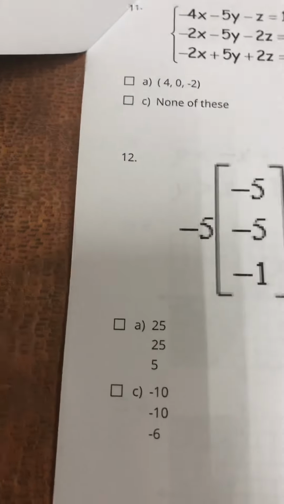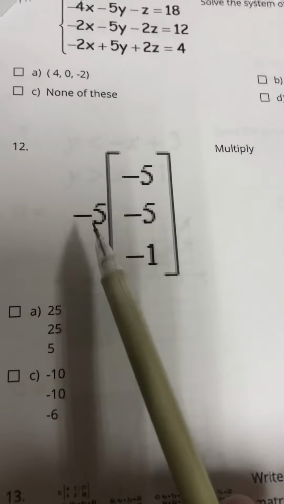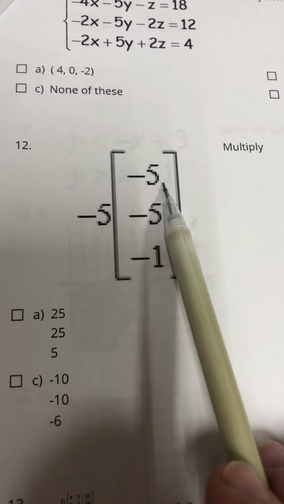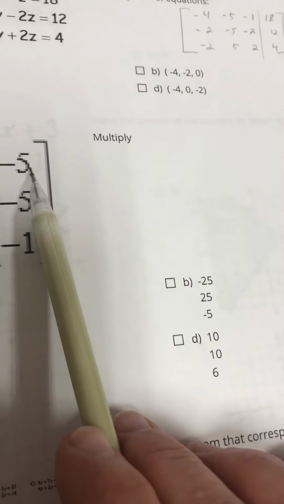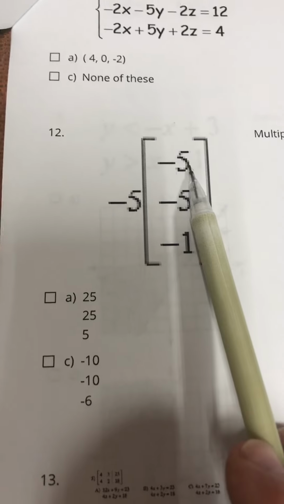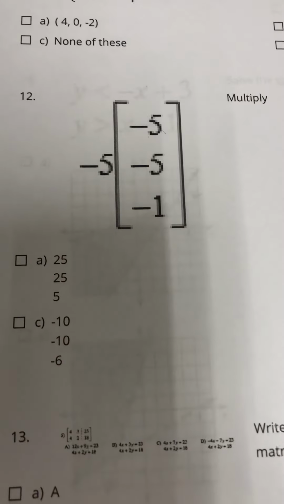For number 12, we're going to multiply, so we're just going to take negative 5 times negative 5. And there's only one answer that gives you the right answer, and that's about as far as you need to go. And you'll know A, B, C, or D right there.